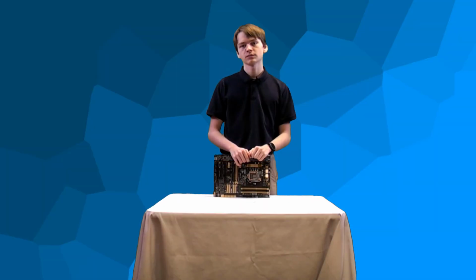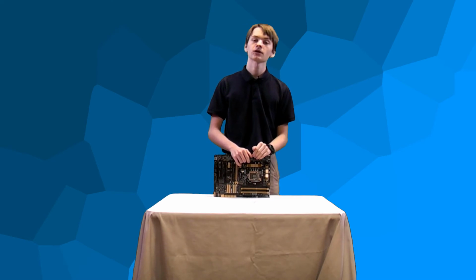The next thing to check is the power supply. The power supply needs the same connectors that your motherboard needs. That being, the power supply must have a 24 pin if your motherboard uses a 24 pin, and must have an 8 pin if your motherboard uses an 8 pin. There are also 4 pin and 20 pin that your power supply will need if your motherboard uses those connectors.